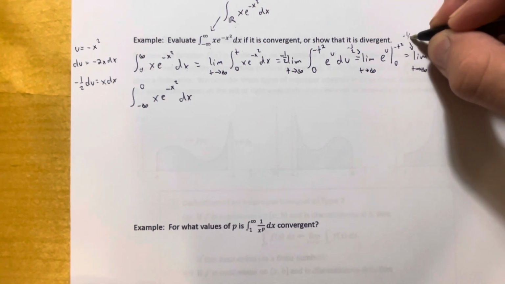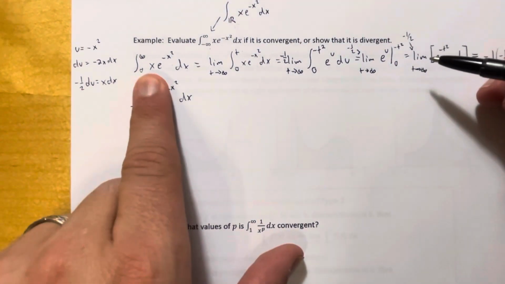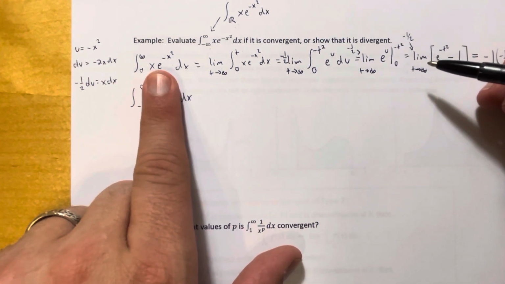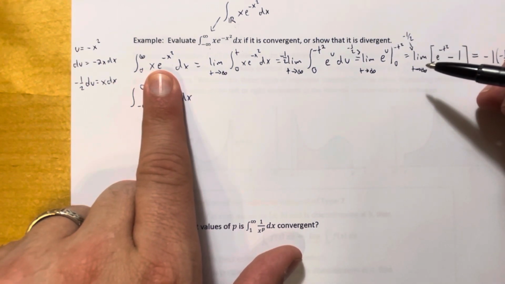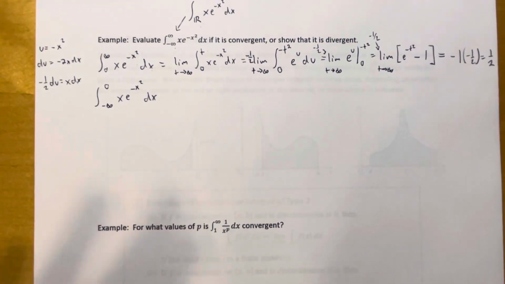So this becomes negative 1 times negative 1/2, which is equal to 1/2. I was going to say, because to the right of the y-axis, this function is positive, so I shouldn't be getting negative area. That wouldn't make any sense. So that first integral gives me a finite value, 1/2.